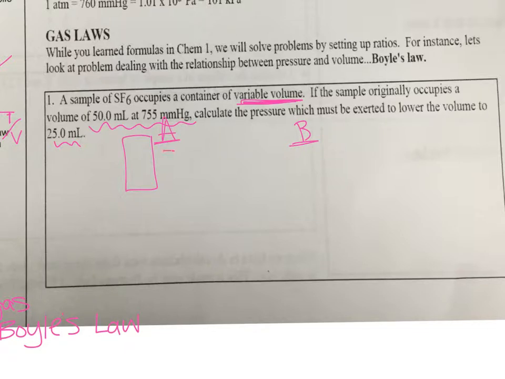Here we start at 50 mL and 755 millimeters of mercury, and we change down to 25 mL. What is that pressure? Should it be getting bigger or smaller? Volume got smaller, so pressure gets bigger. So we want a big pressure.